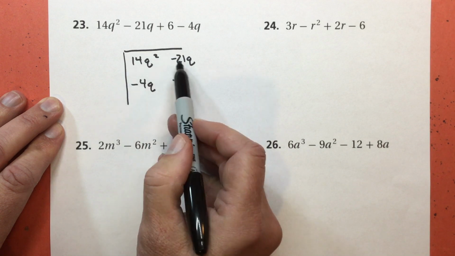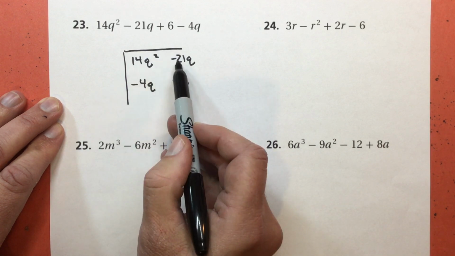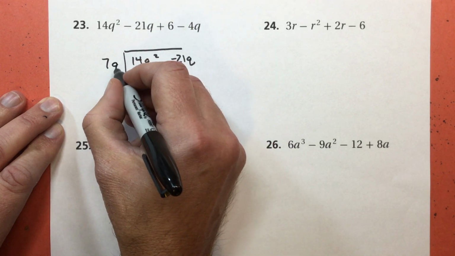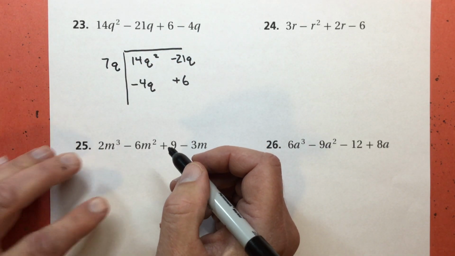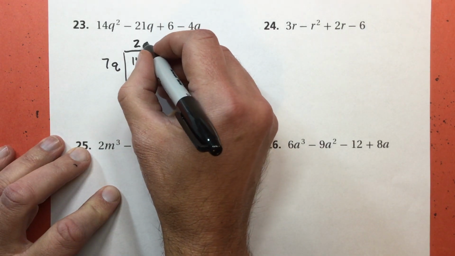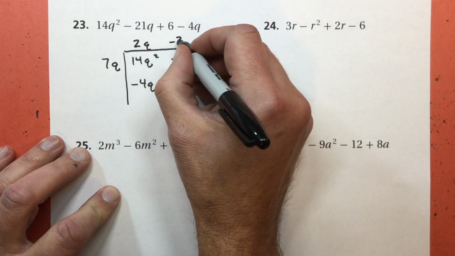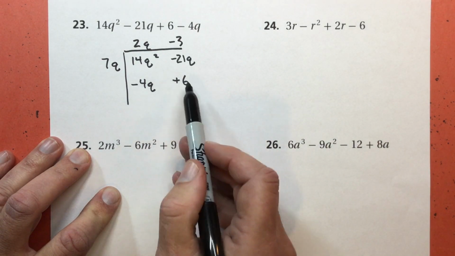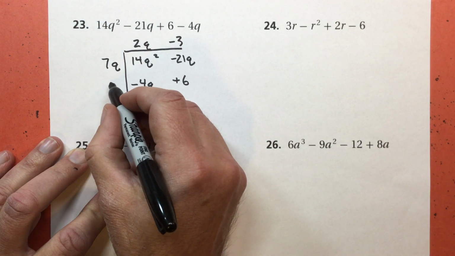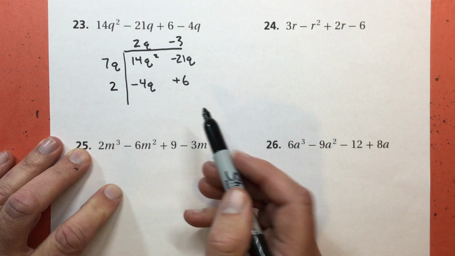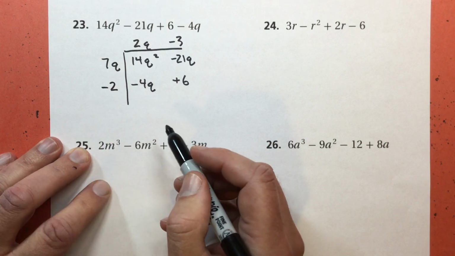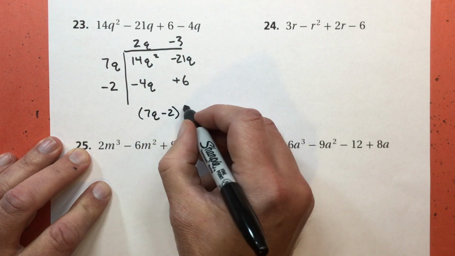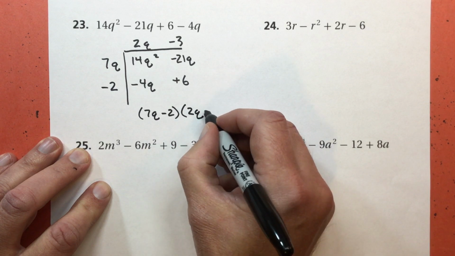What do these two have in common? This is 2 times 7, and that's 3 times 7, so they have a common factor of 7. They both have a common q. That left 2q, and that left negative 3. What do these two have in common? That's 2 times 2, and that's 2 times 3. So they both have a common 2. But I have to switch the sign. So I get 7q subtract 2 times 2q subtract 3.